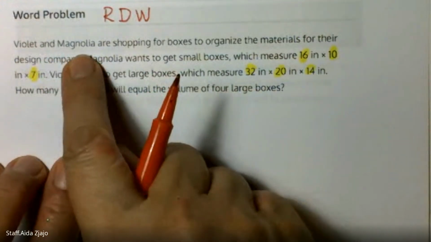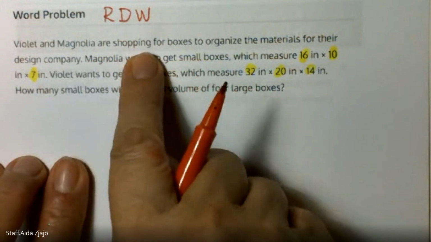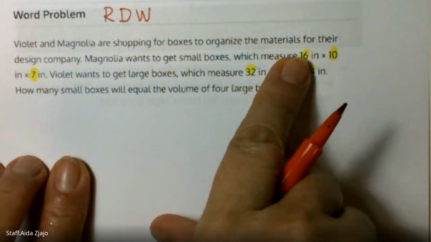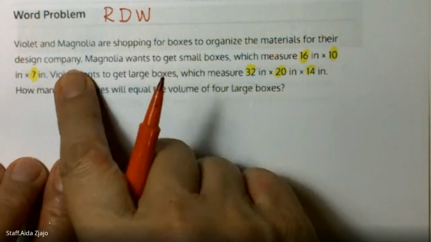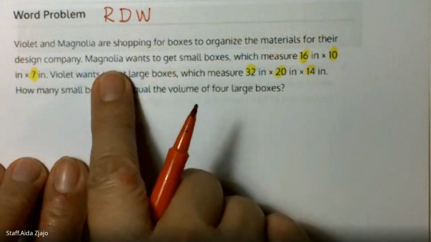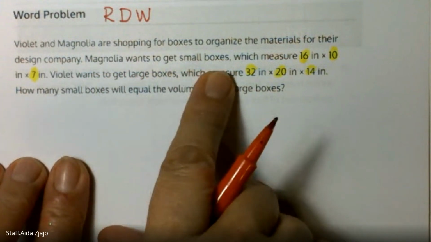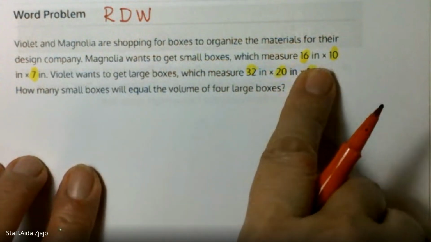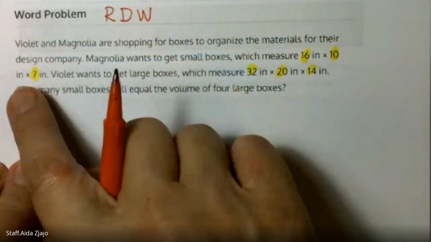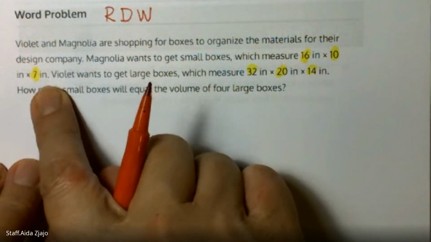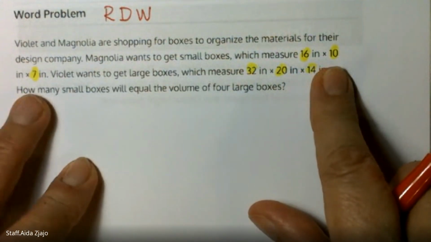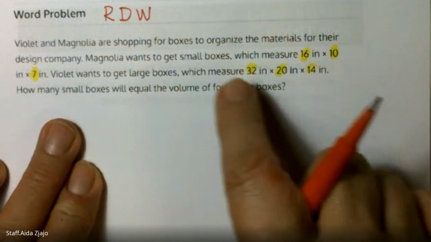Violet and Magnolia are shopping for boxes to organize the materials for their design company. Magnolia wants to get smaller boxes, which measure 16 inches by 10 inches by 7 inches, or we can say 16 inches times 10 times 7 inches.